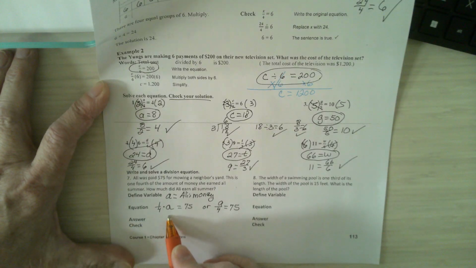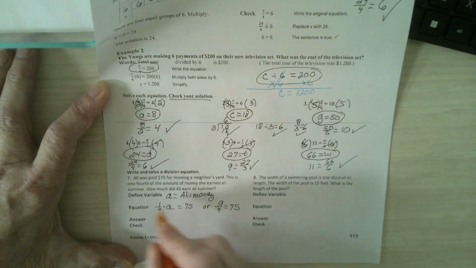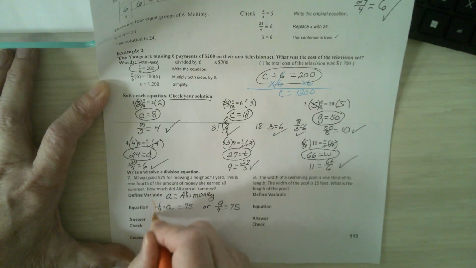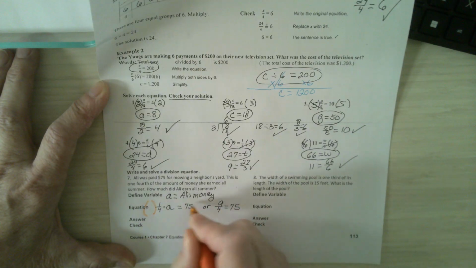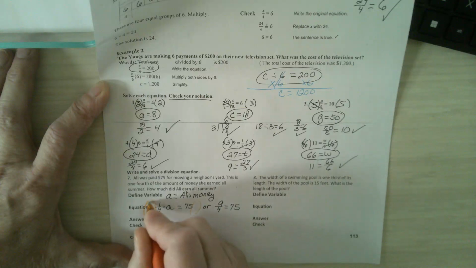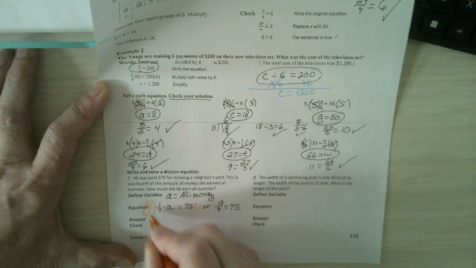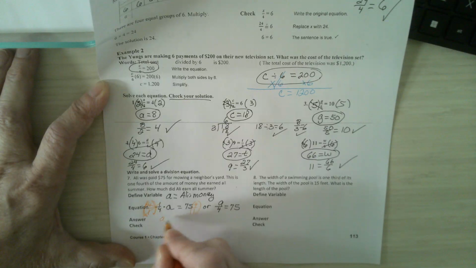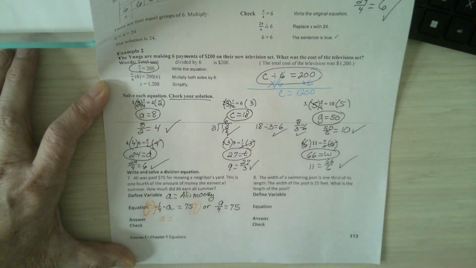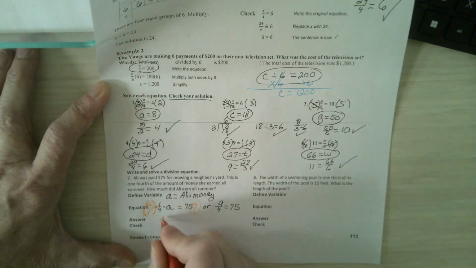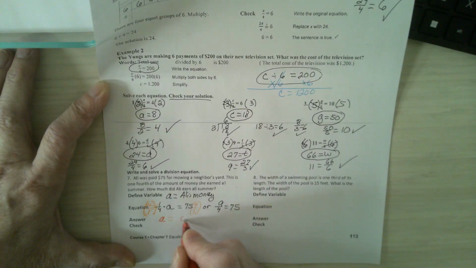And you all know that when you divide, you multiply by the reciprocal. The reciprocal of 1/4 is 4 over 1. So if you multiply by 4 over 1, that cancels out, and you end up with A equals 4 times 75. 4 times 75, that'll give you 300.